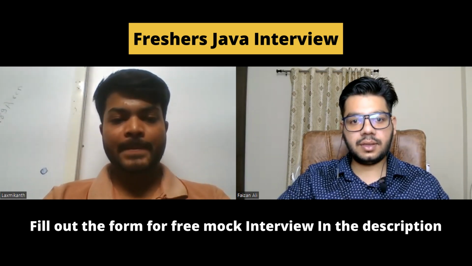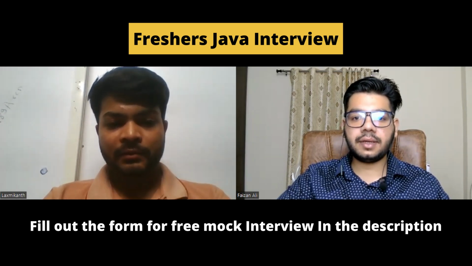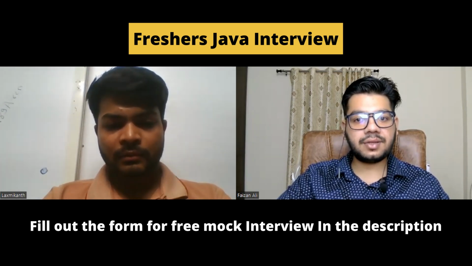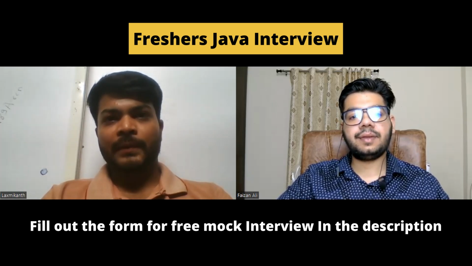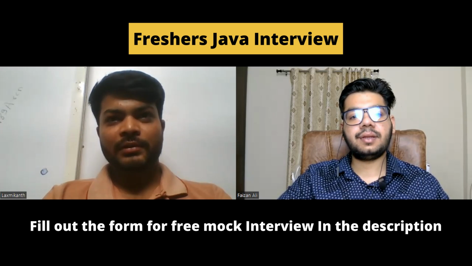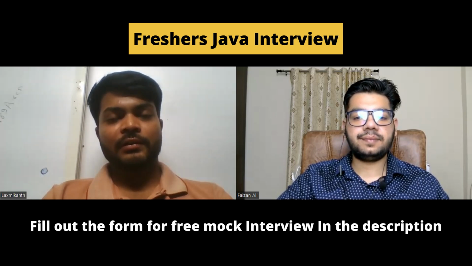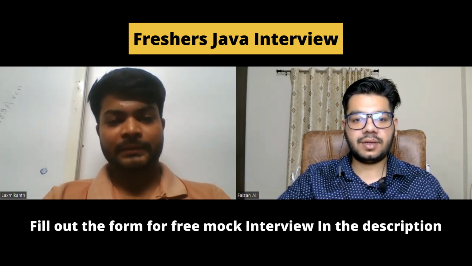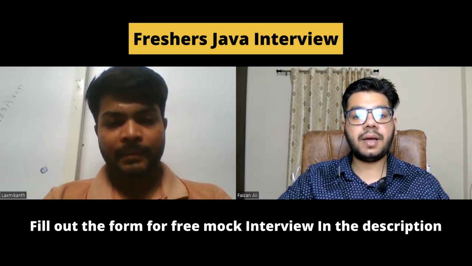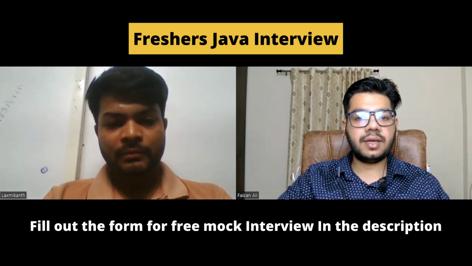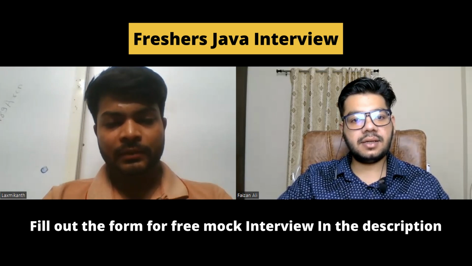How does the final keyword contribute to immutability and thread safety in Java? I don't know. The final keyword contributes to immutability and thread safety in Java by ensuring that the value of a variable cannot be changed once assigned, preventing unintended modification and potential concurrency issues. Yes, sir.